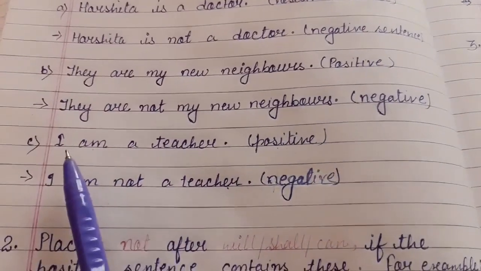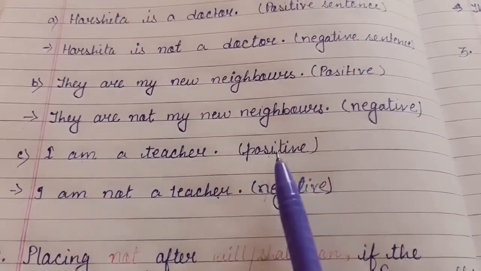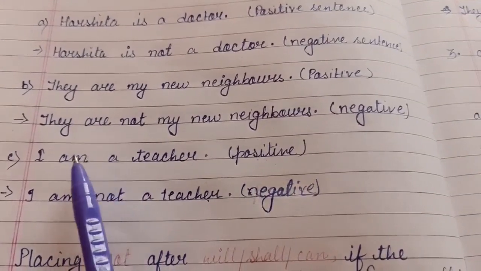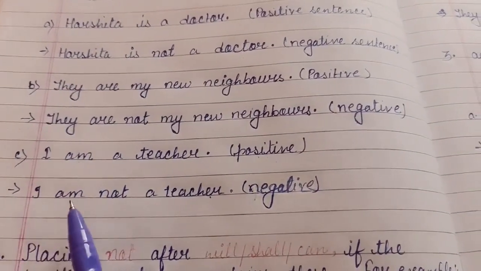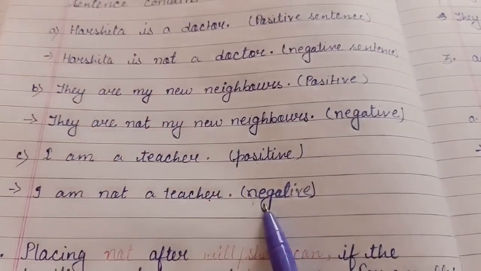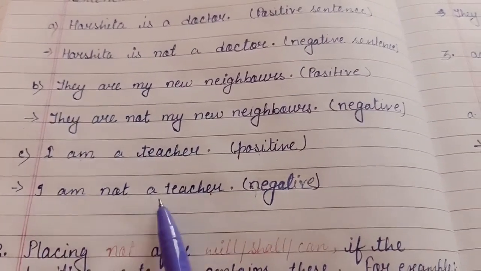Now see the next example. I am a teacher. This is a positive sentence and we will place not after am. Understood? I am not a teacher. So this will become a negative sentence.